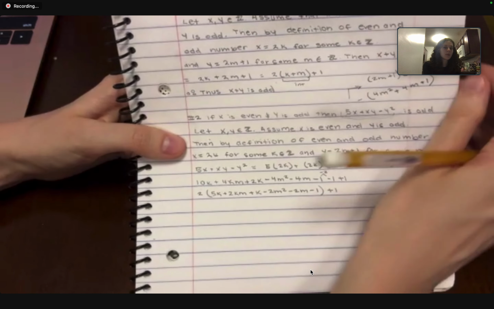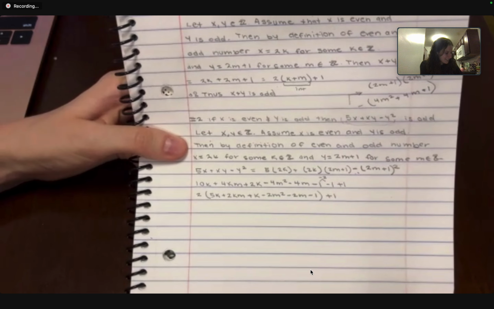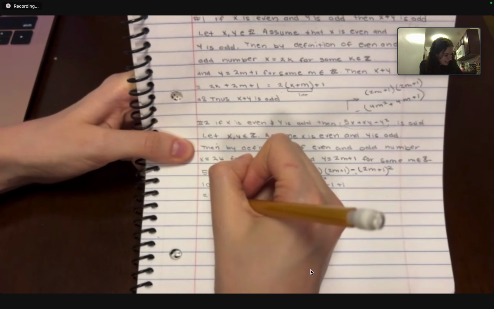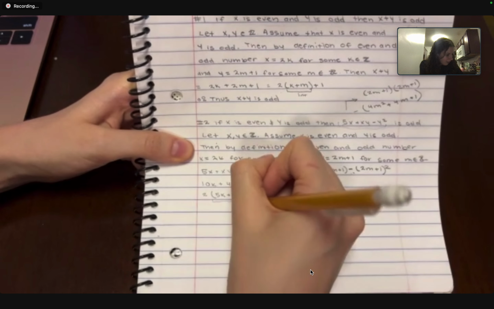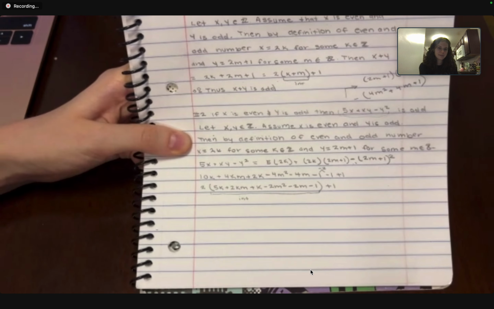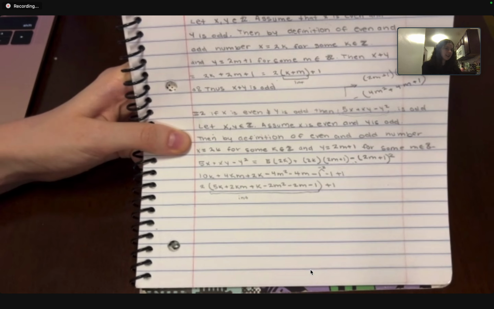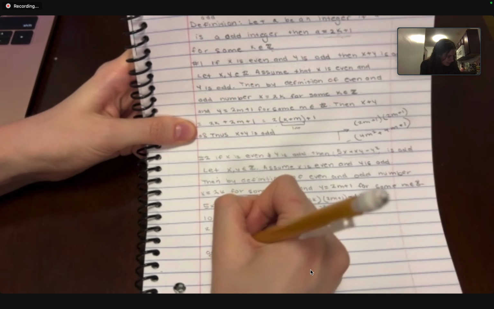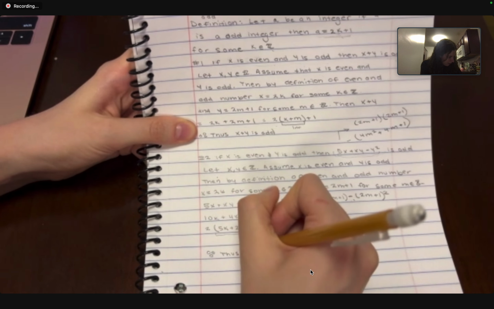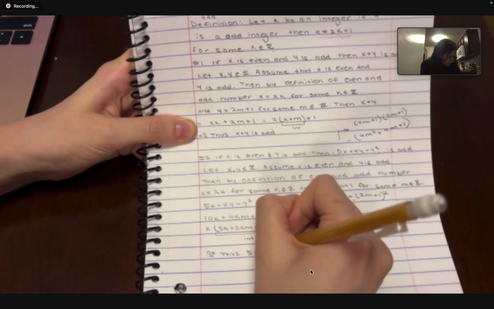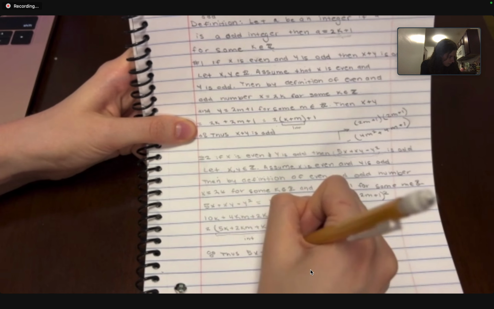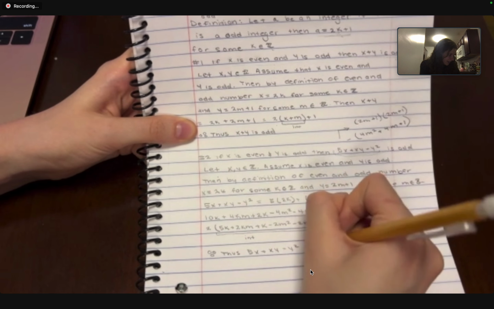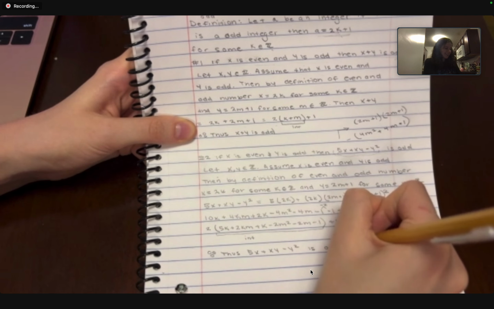Now this is a form we recognize because this is all an integer. And this looks exactly like our definition from earlier. So all we have to do is write, thus, 5x plus xy minus y squared is odd.